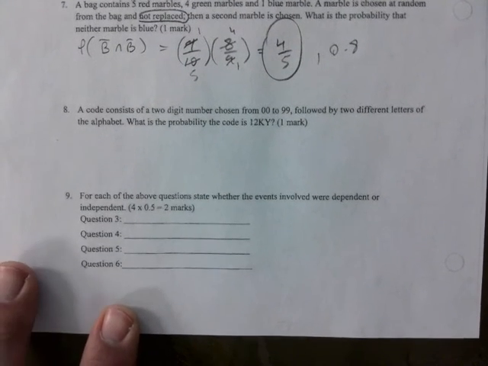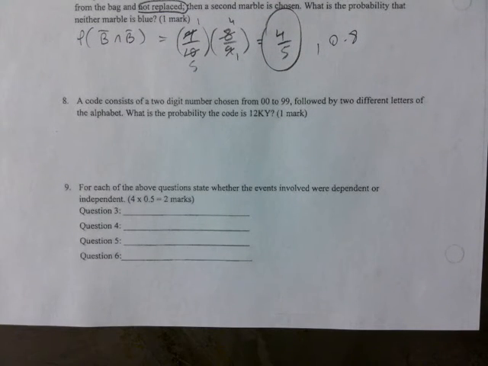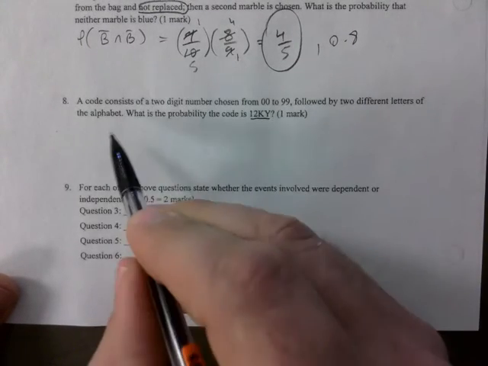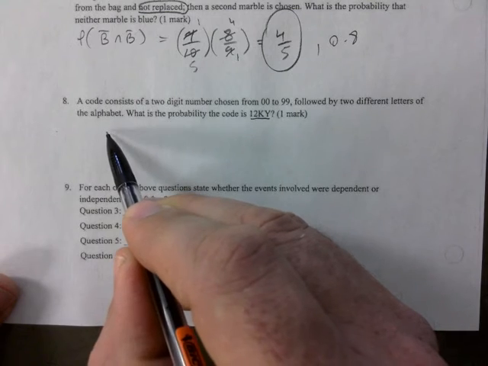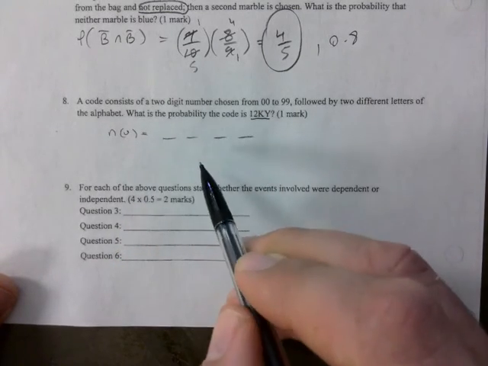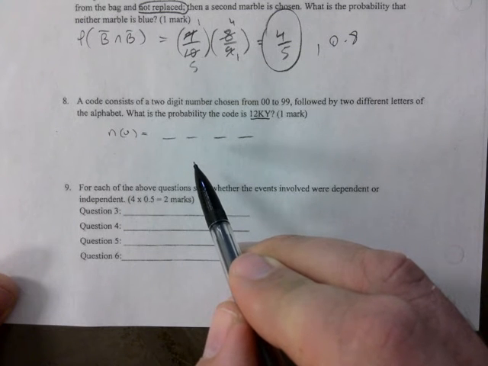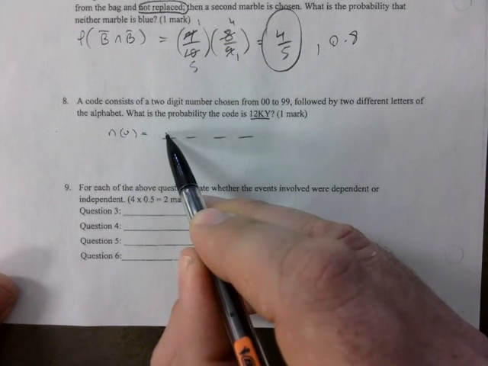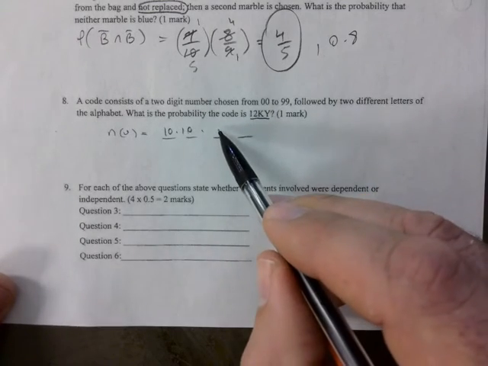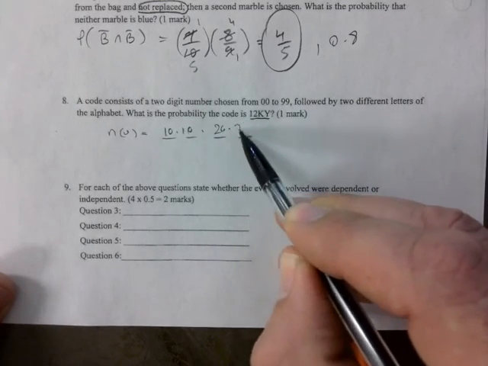A code consists of 2-digit numbers chosen from 00 to 99, followed by 2 letters. What's the probability of getting this code? Well, you need your universal. The universal would be 1, 2, 3, 4. So you've got 2 numbers. So you've got 10 times 10, right? And then letters, 26 times 26.